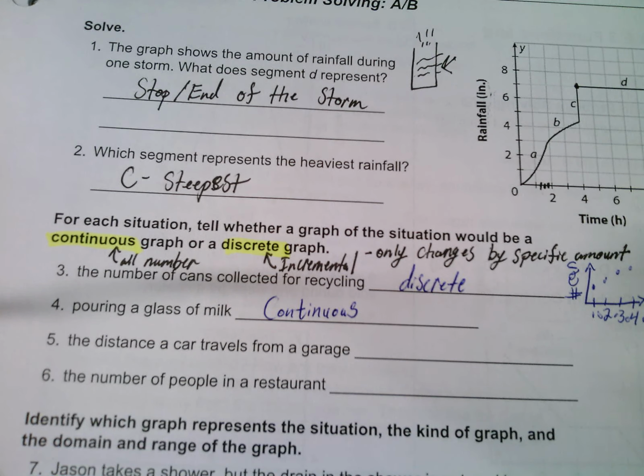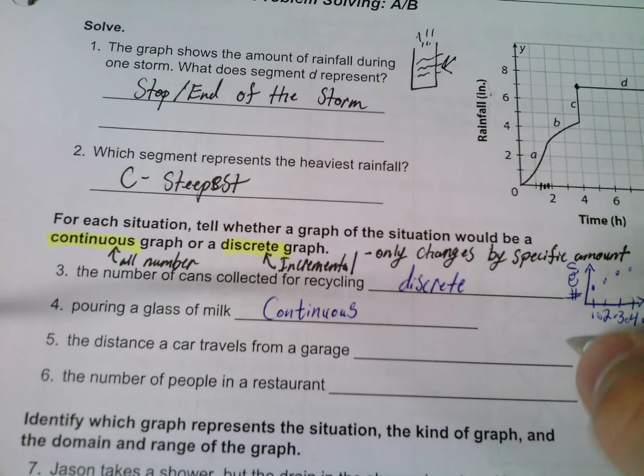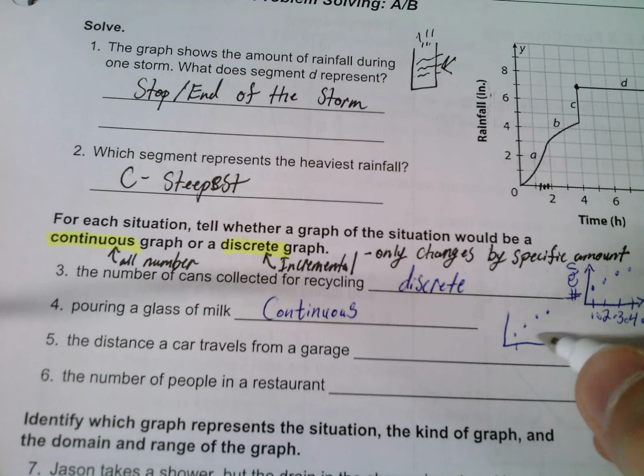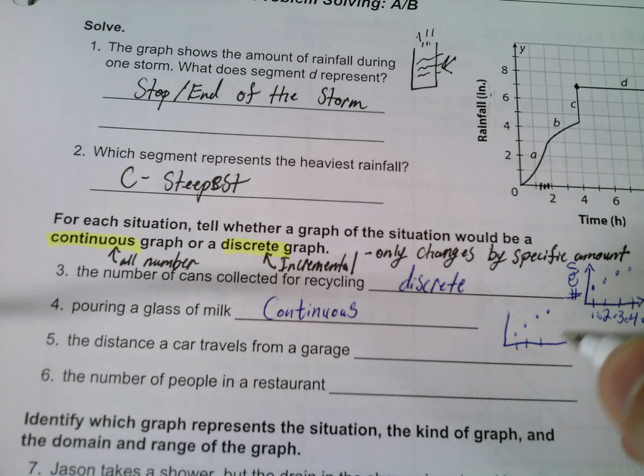The distance a car travels from a garage. As we move away, is that going to look like this, where we only hit 1 mile, 2 miles, 3 miles, and 4 miles? Well, tell me this, can you get 1 mile away without being half a mile away?